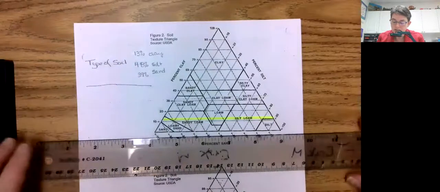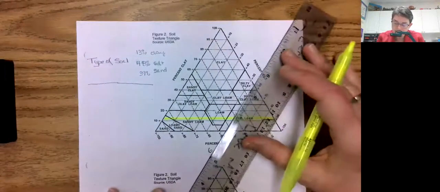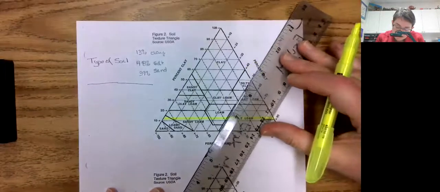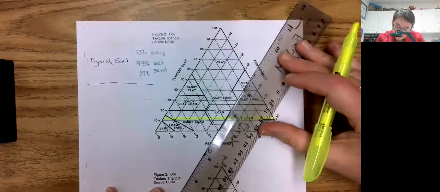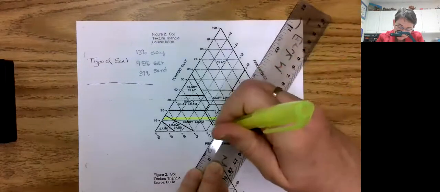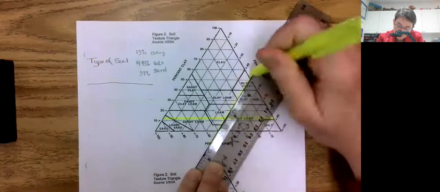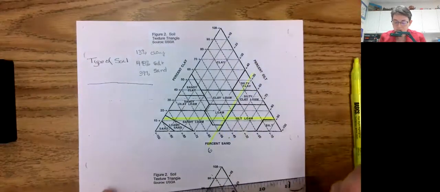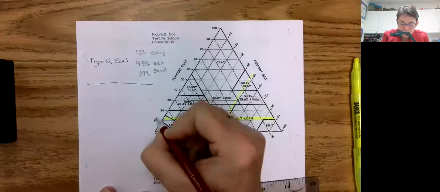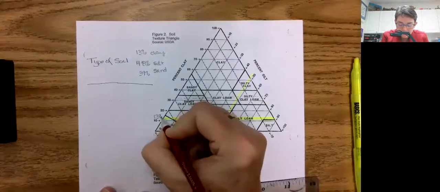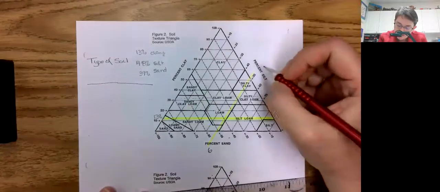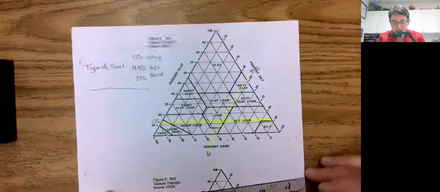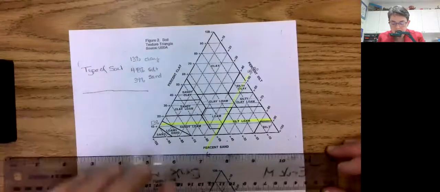Silt is 48%. So silt goes this direction. Now, there's 40, there's 50. So it's going to be a little less than 50. I'm going to put my ruler like that. And there's my line for 48. Something I've seen students do, and maybe this will work for you, they actually write the number in there. And sometimes if they accidentally put it in the wrong spot, it will help them. So that's up to you. You don't have to. And then it said it is 39% sand.